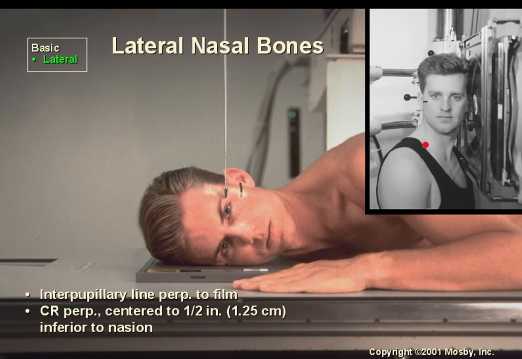So lateral nasal bones, interpupillary line perpendicular to the film, right there. Central ray perpendicular centered to a 1/2 inch inferior to the nasion. So your nasion's here, just a 1/2 inch inferior. You're going to pick up those nasal bones, okay?